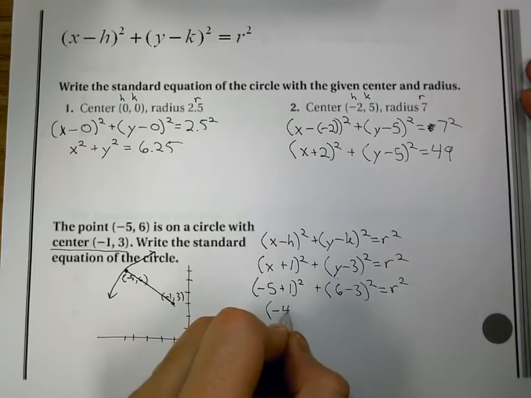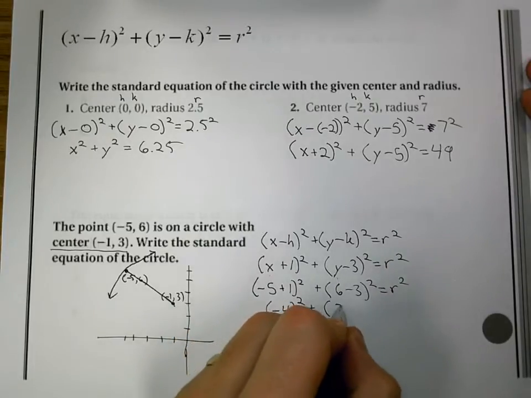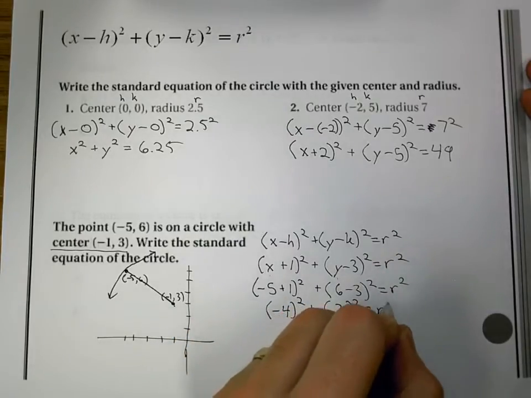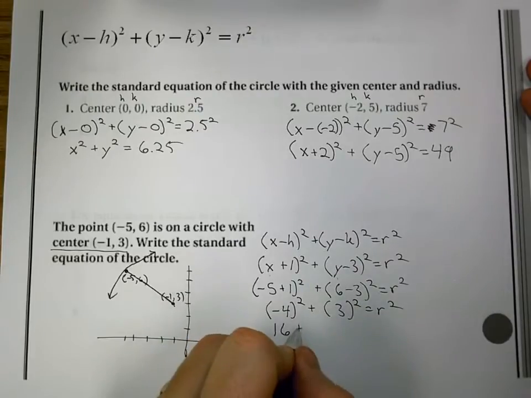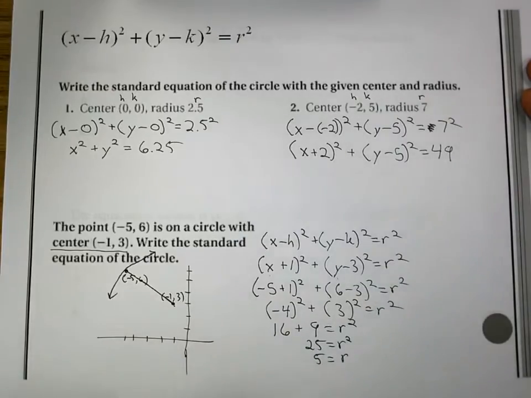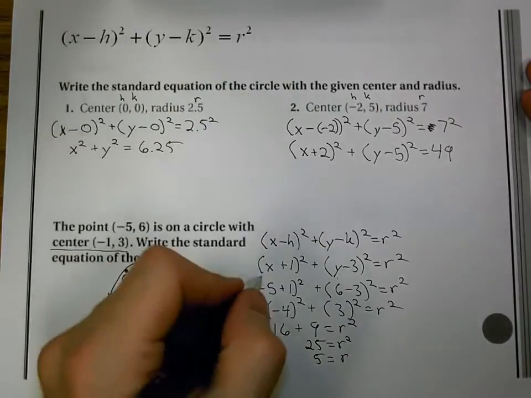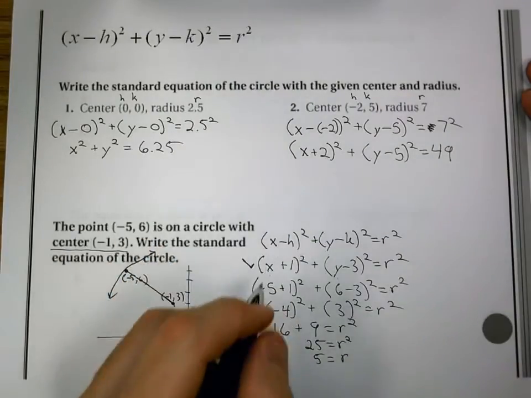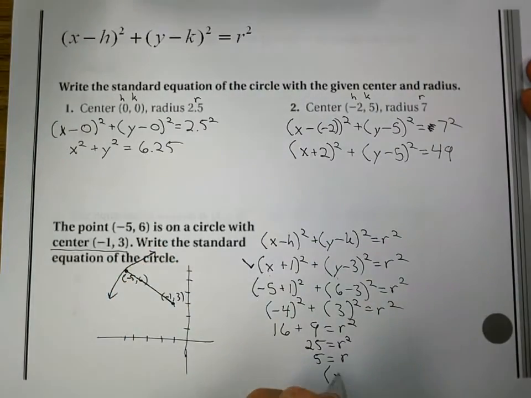That becomes negative 4 squared plus 3 squared equals r squared. 16 plus 9 equals r squared. 25 equals r squared, and r equals 5. So our radius is 5. Now to get my answer, I plug it back into this equation, and it becomes x plus 1 squared plus y minus 3 squared equals 5 squared, which is 25.